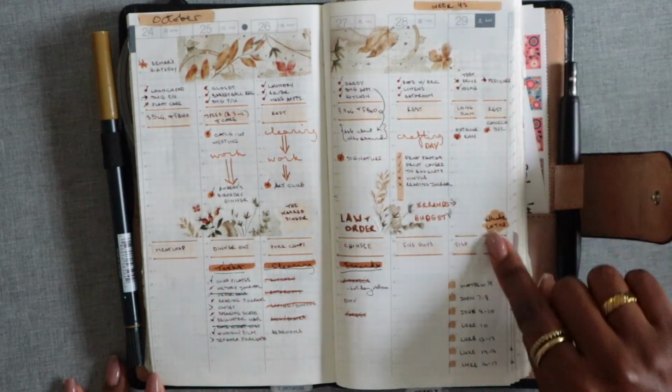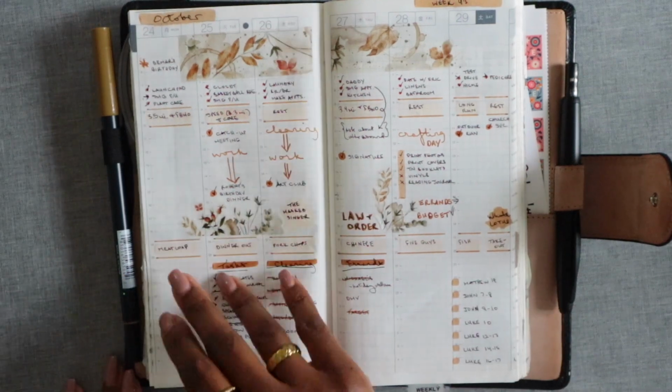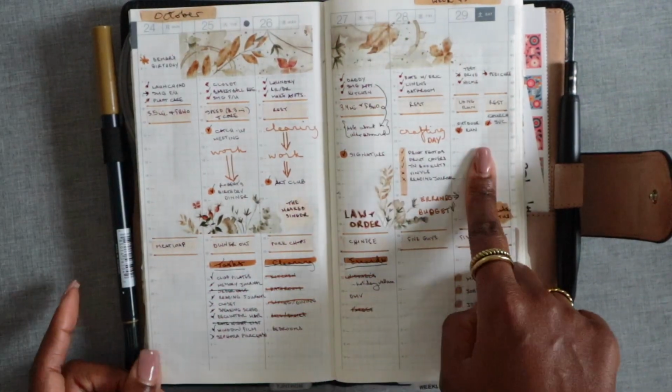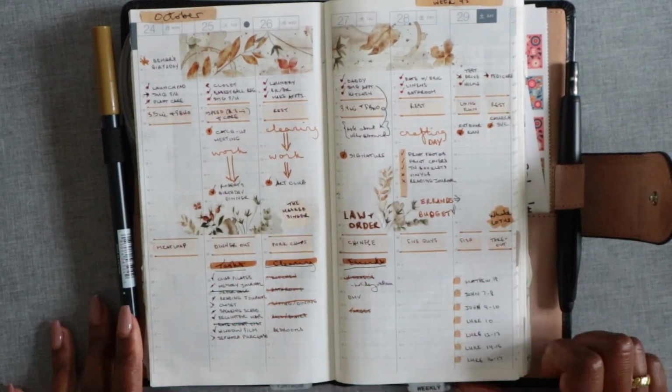Also, I didn't make the line down the middle between this last column. I'll usually do that to separate Saturday from Sunday, but I did not do that here. I didn't feel like I needed to. I just left it as it is.